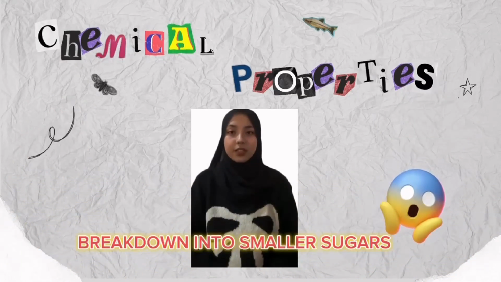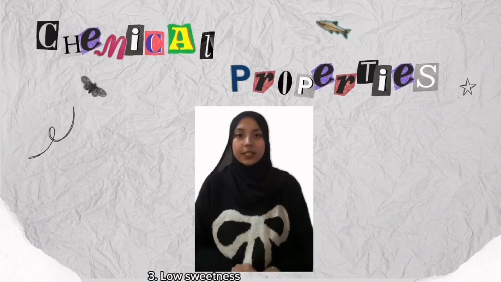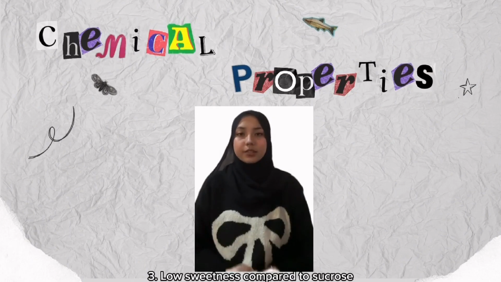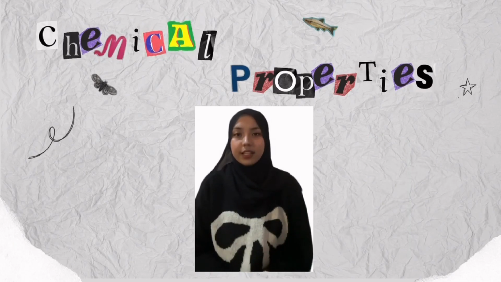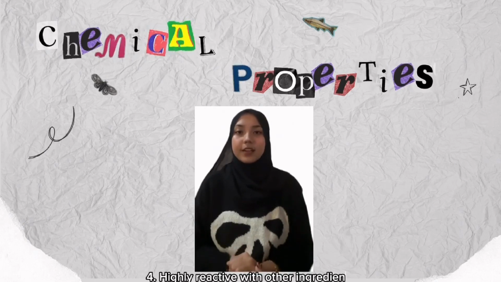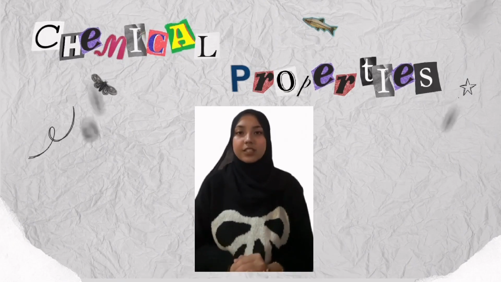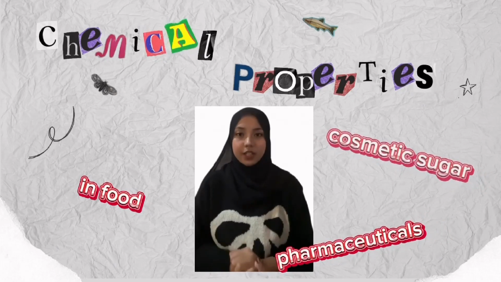Another key property is its low sweetness compared to sucrose, which is due to its polymeric structure. The degree of sweetness decreases as the chain length increases, making maltodextrin an excellent choice for applications where bulk is needed without adding much flavor. Lastly, maltodextrin has excellent reactivity with other ingredients such as emulsifiers or stabilizers, enhancing its functionality in food, pharmaceuticals, and cosmetics.